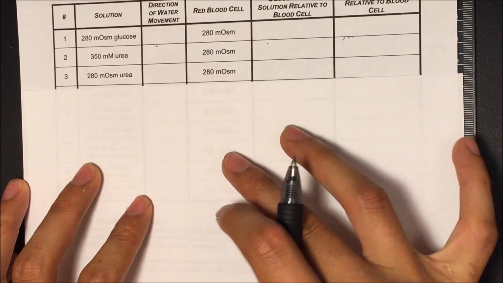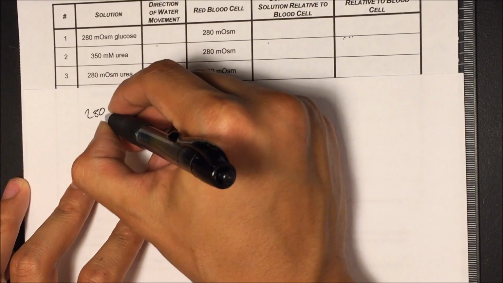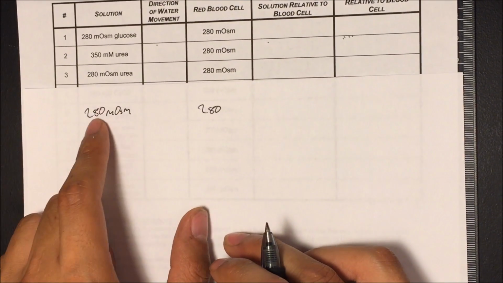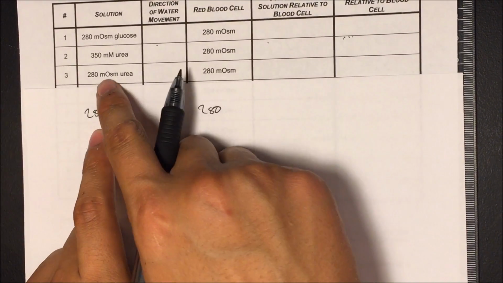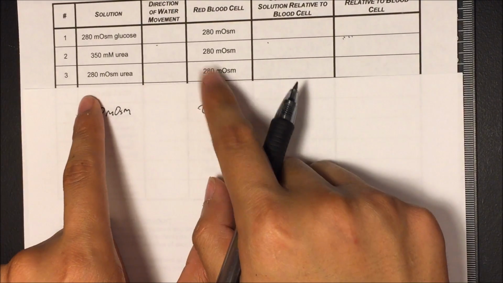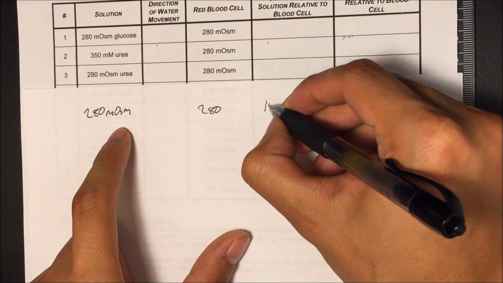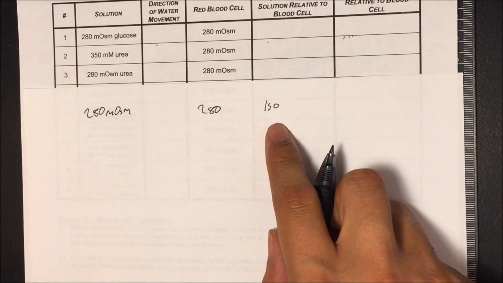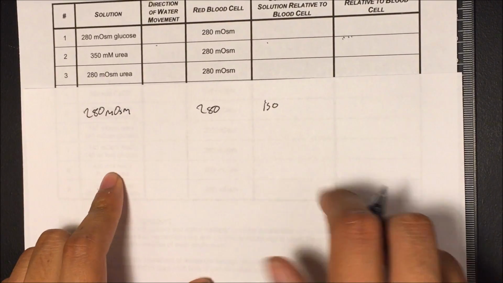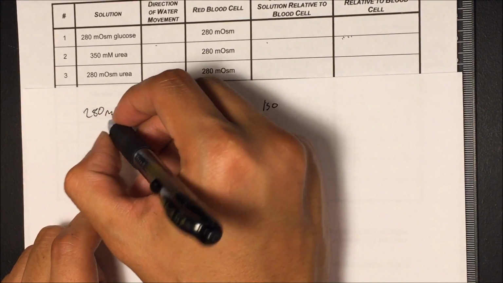For the next example, we have 280 milliosmoles of urea and 280 here. Okay. Now to find the osmolarity, since they're both already in the correct units, we simply just take 280 and 280, so that will be isoosmotic. As for the tonicity of the solution, since we do have urea, we take urea and we divide it by 2.